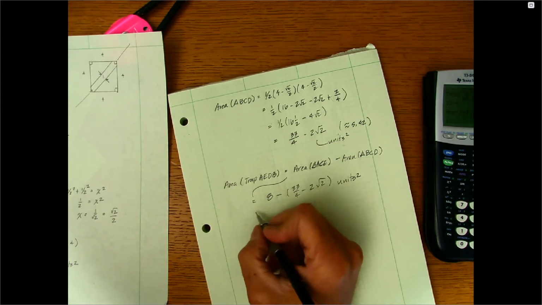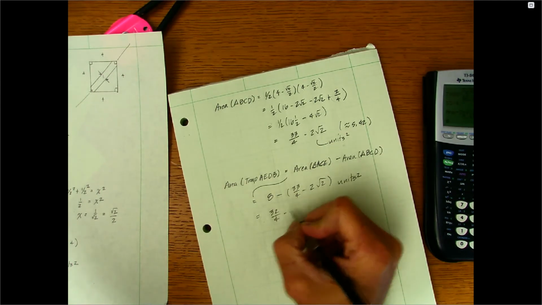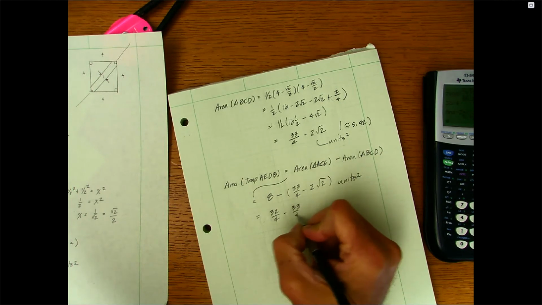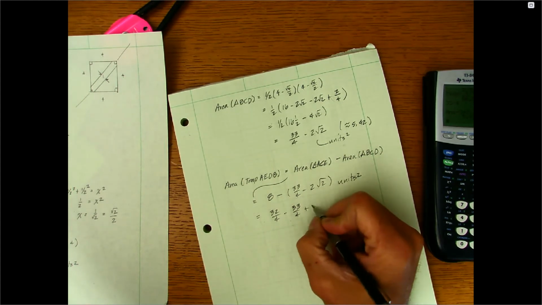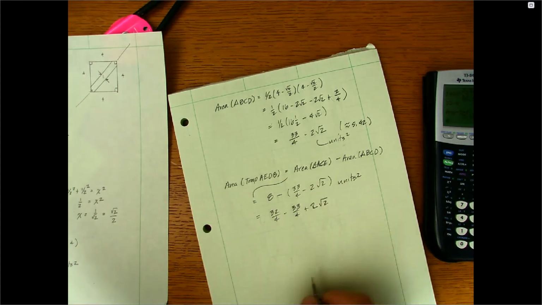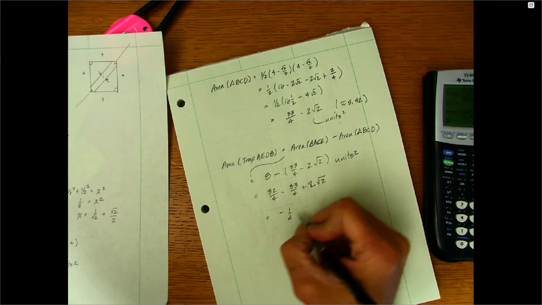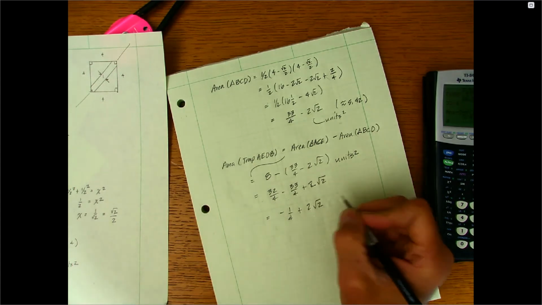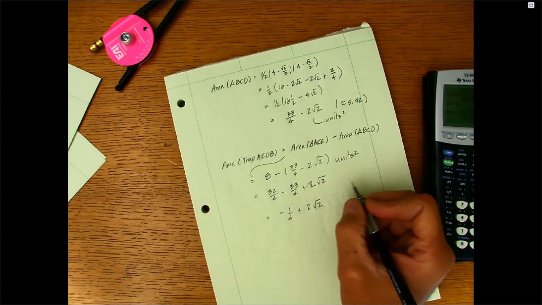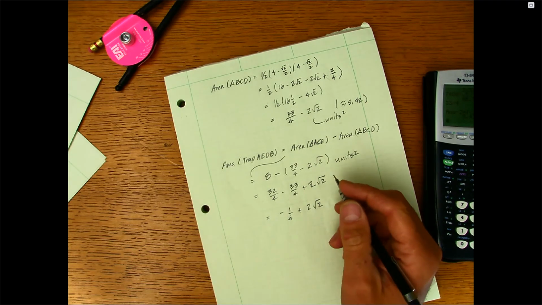So 8 times 4 is 32, so this is 32/4 minus 33/4. Negative times a negative will yield a positive 2 root 2. So it looks like we get minus 1/4 plus 2 root 2 as the area of the half strip, right?